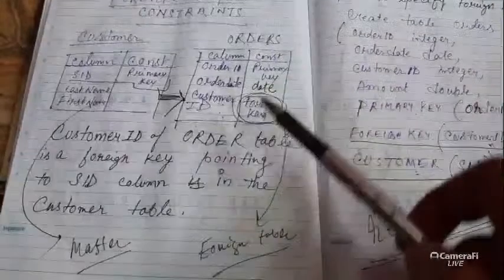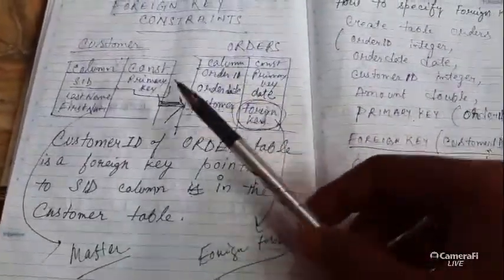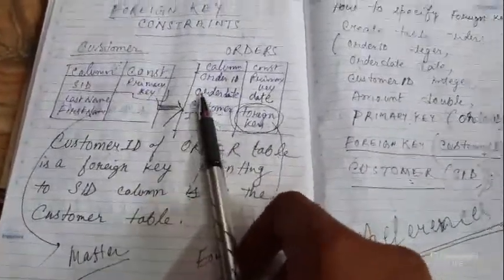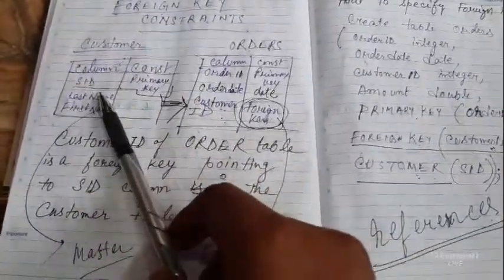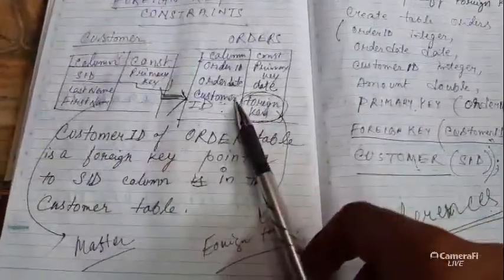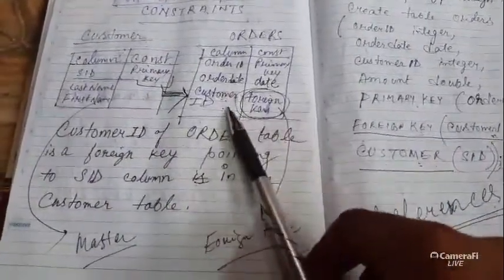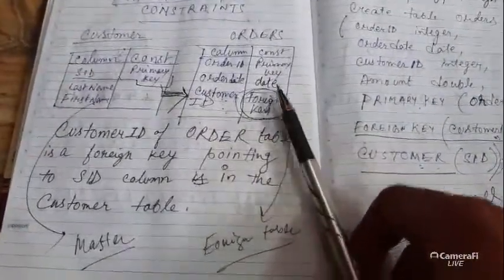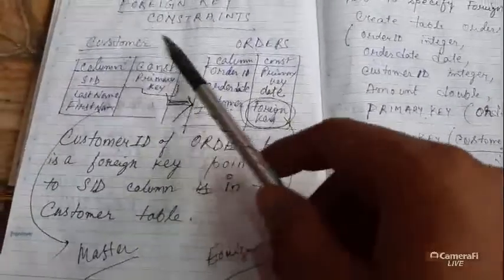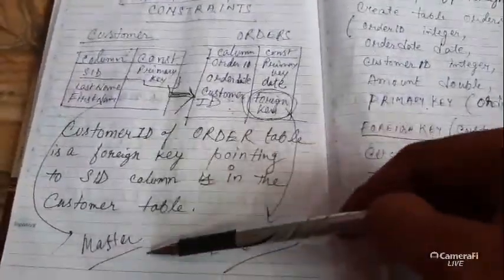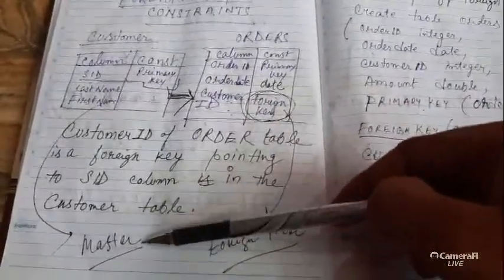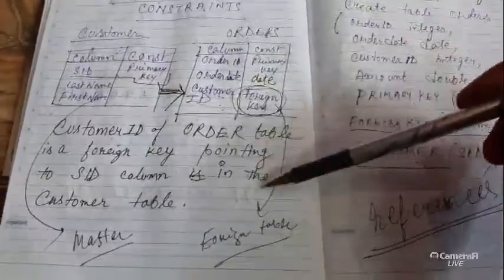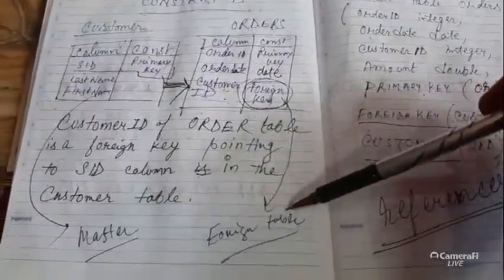Now let's see how we can go for this topic. Foreign key actually relates two tables, and how is it possible? When a specific column is shifted to another table as a normal column, that is basically a foreign key. It points to another table. The table the column comes from is called the master table. Here the customer table is the master table, and this foreign key is relating to the order table. So this order table is called the foreign table.